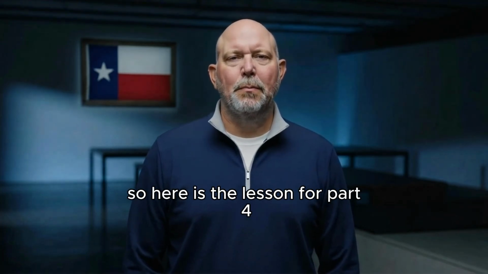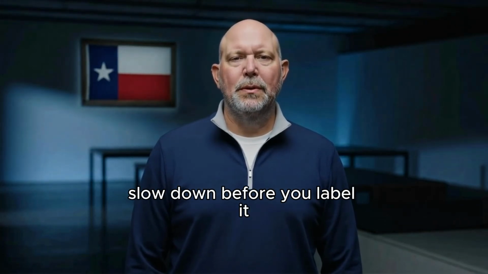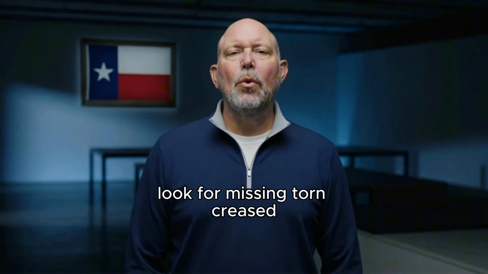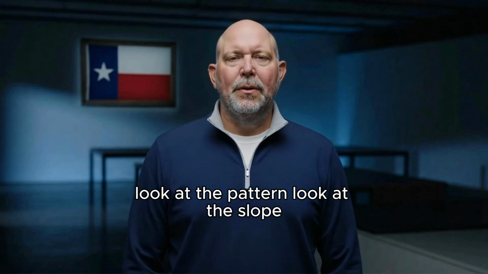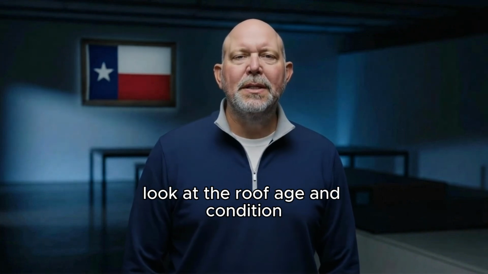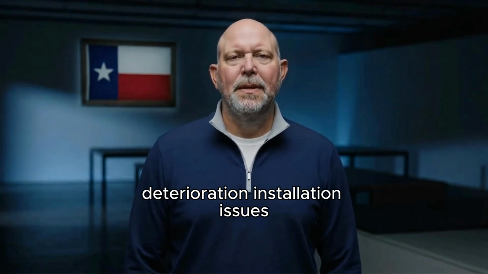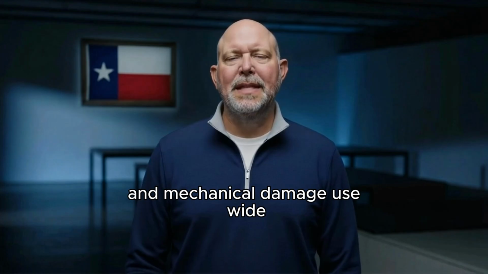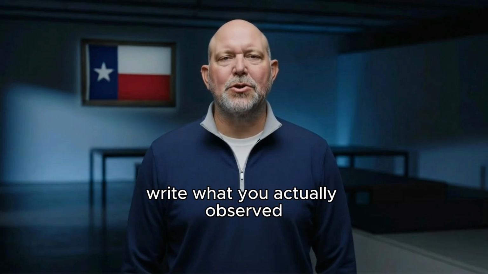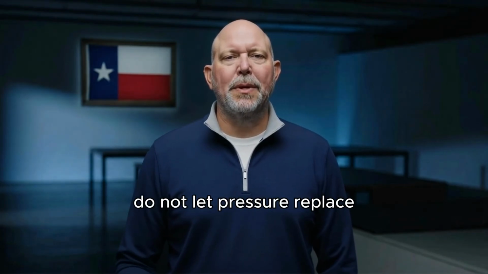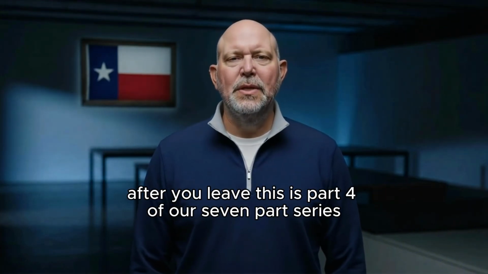So here is the lesson for part 4. Not every lifted shingle is wind damage. Slow down before you label it. Look for missing, torn, creased, ripped, or displaced shingles. Look at the pattern. Look at the slope. Look at the roof age and condition. Look for prior repairs, brittleness, deterioration, installation issues, and mechanical damage. Use wide, medium, and close-up photos. Write what you actually observed. Do not let pressure replace process. And build an accurate file that makes sense after you leave.